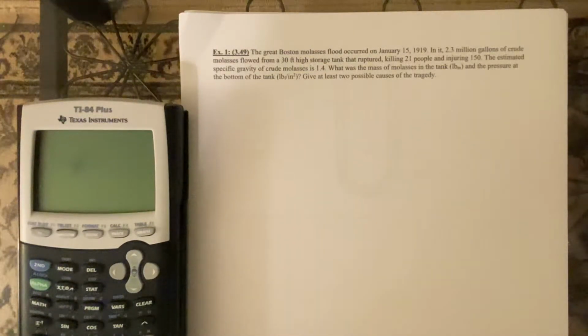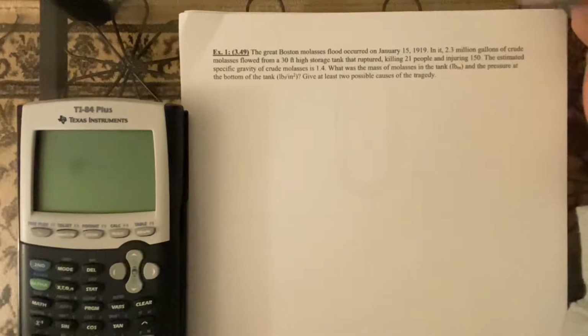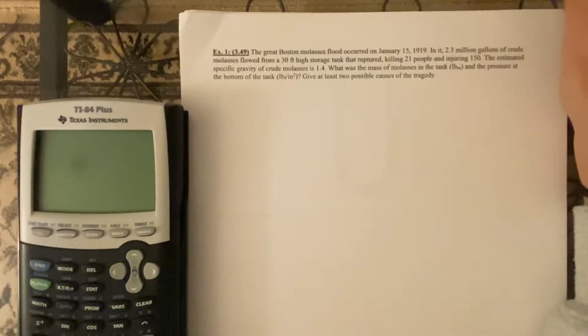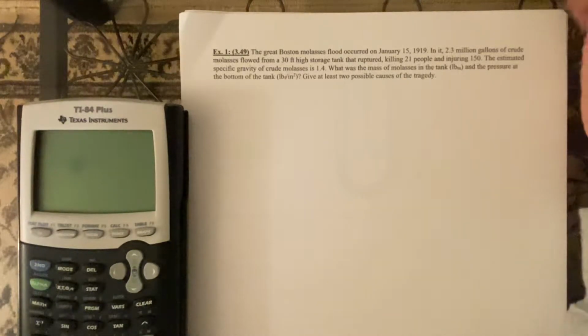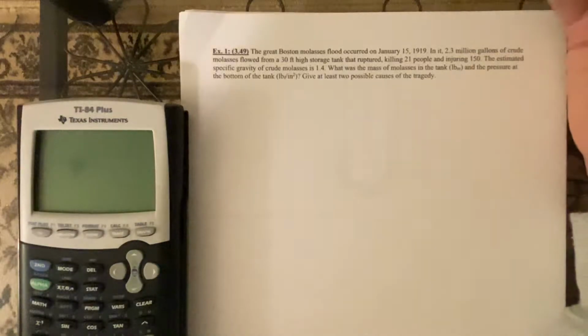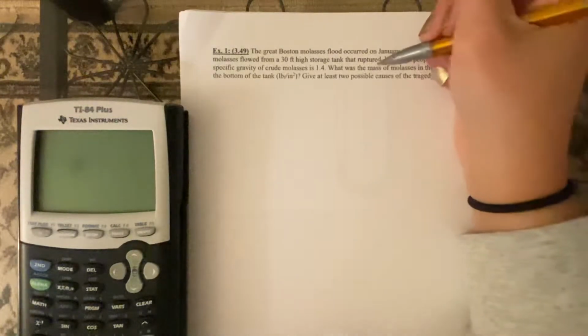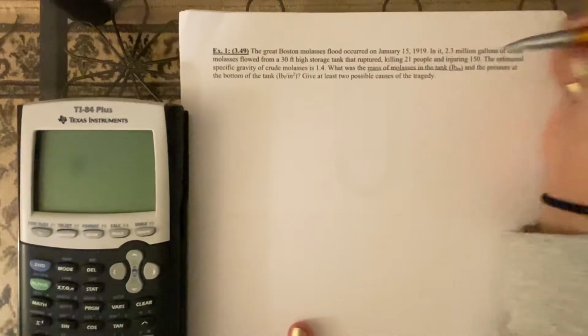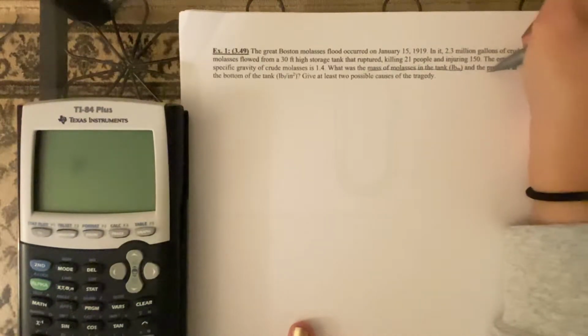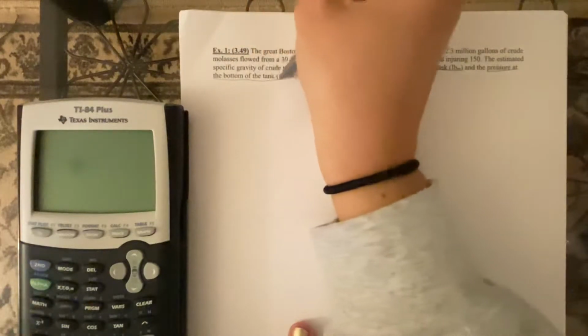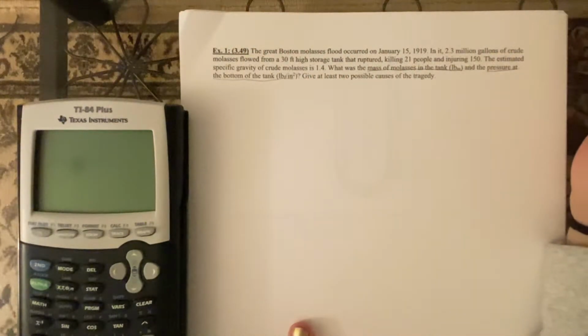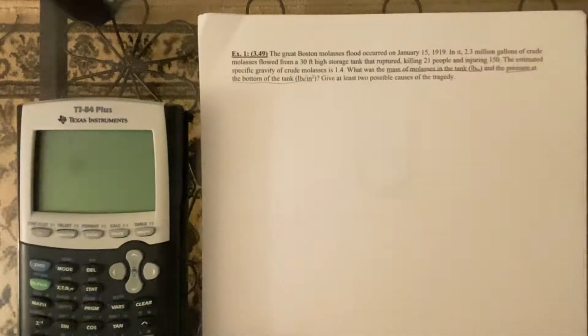Okay, so our first problem here is about the Great Boston Molasses Flood. We have 2.3 million gallons of crude molasses flowing from a 30-foot high storage tank, and the estimated specific gravity of crude molasses is 1.4. What we're looking for is the mass of molasses in the tank in pounds mass, and the pressure at the bottom of the tank in pounds force per inch squared. They also want us to give at least 2 possible causes of the tragedy.